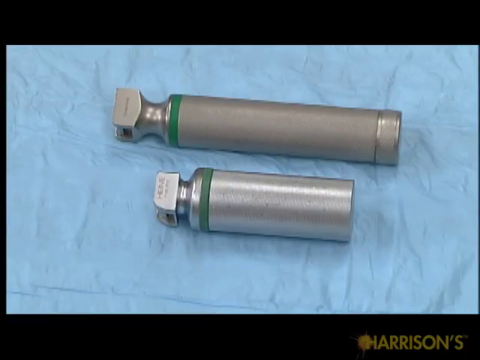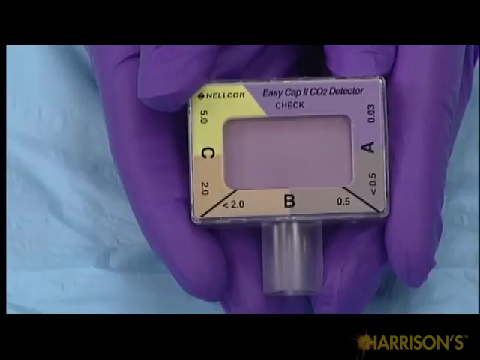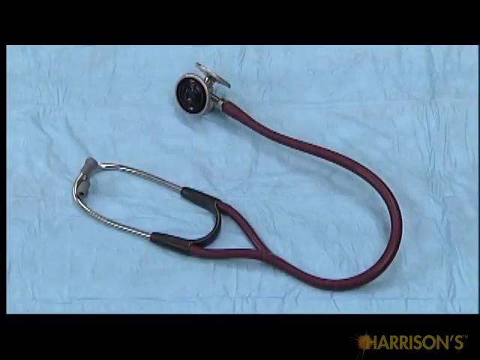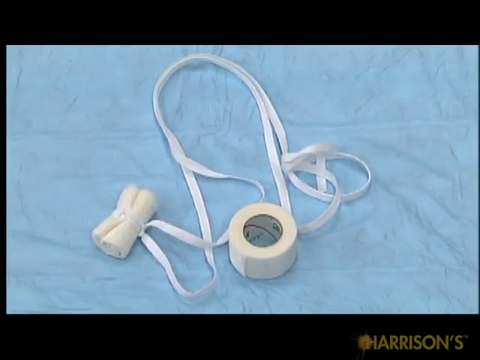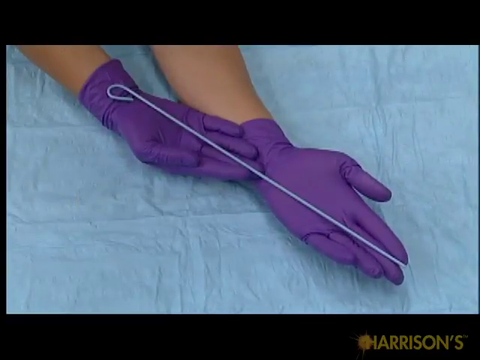laryngoscope handles, laryngoscope blades, a curved Macintosh and a straight Miller in various sizes, end-tidal CO2 detector, stethoscope, tie or tape for securing the tube, LMA in case of inability to ventilate or intubate, one size smaller and one size larger than presumed size, stylet.